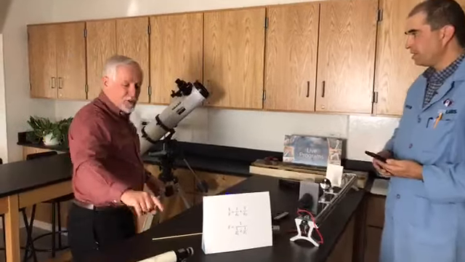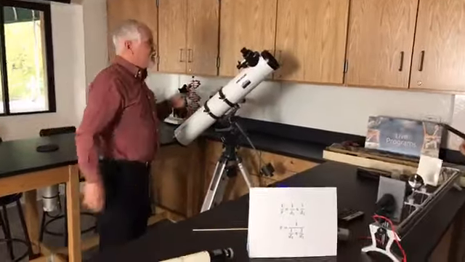Now, that's called a refracting telescope because it uses a lens that bends or refracts the light to form the image.